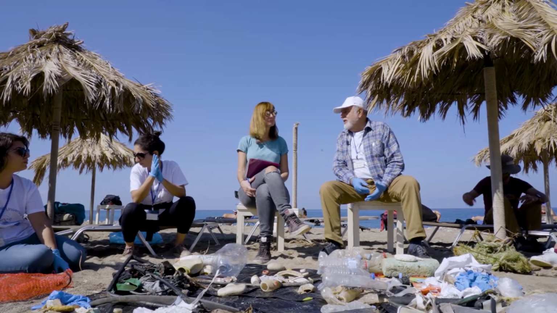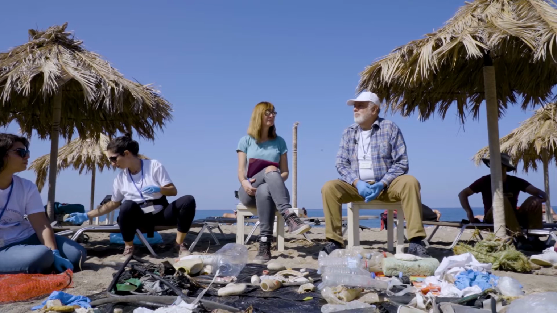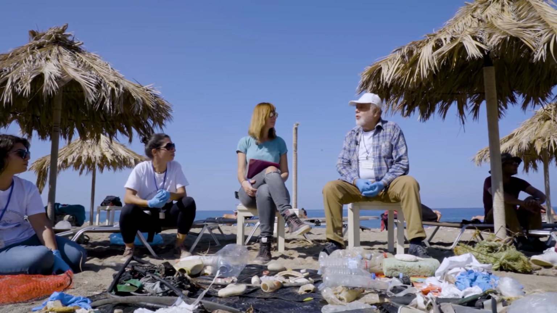I don't know how much the two enterprises here, because these are small tourist enterprises, are part of the solution or part of the problem. So it is important to work with them from the very beginning, and make them part of the solution, in the sense that their capital is the clean environment of this area.